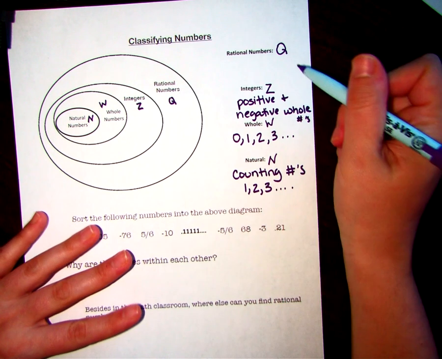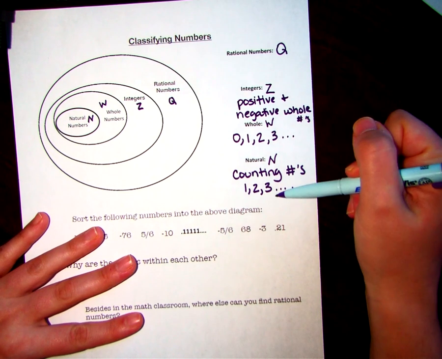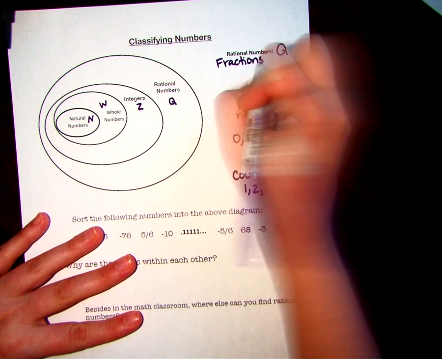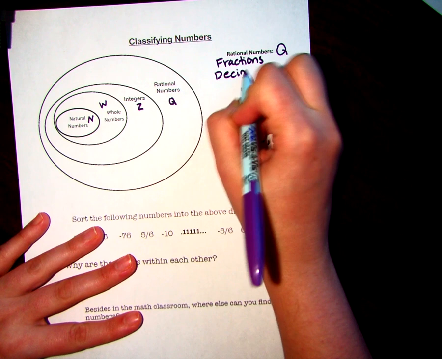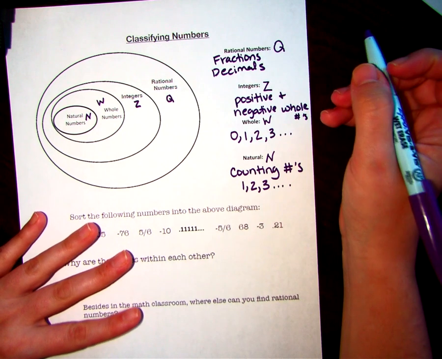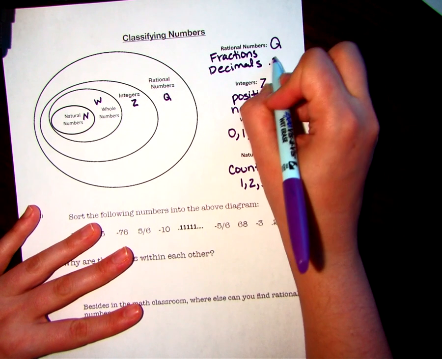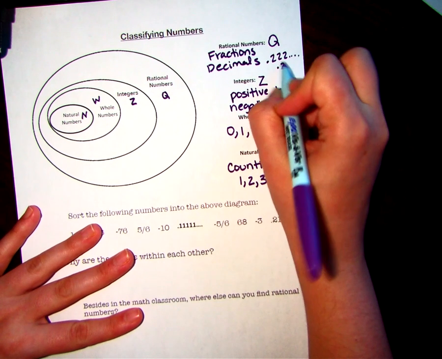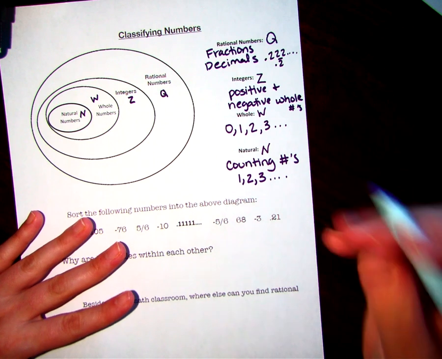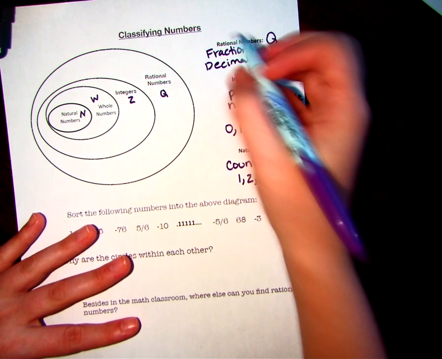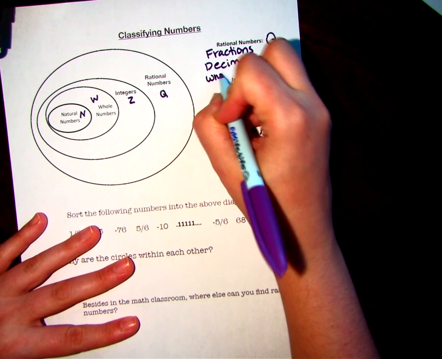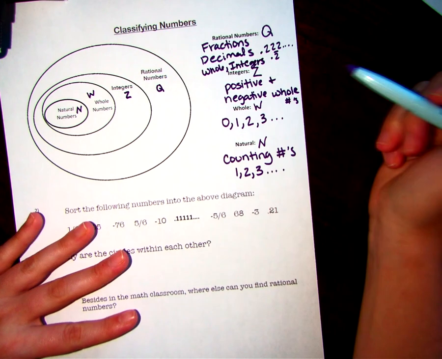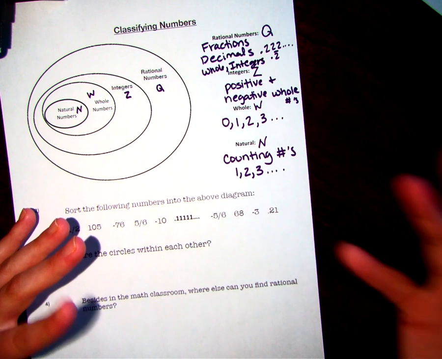And then rational numbers are all of these, but that also includes fractions, decimals, which could be repeating decimals, which would look like 0.2 repeating. Could be terminating decimals. It's also whole numbers and integers. So remember, there's a lot of numbers that are rational.